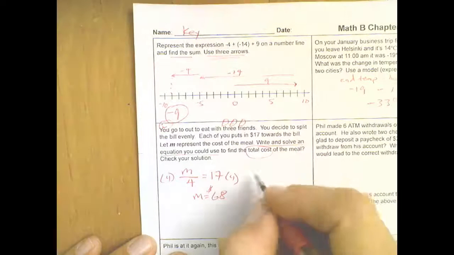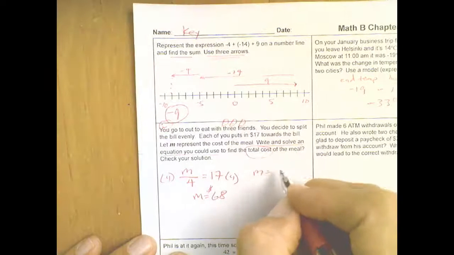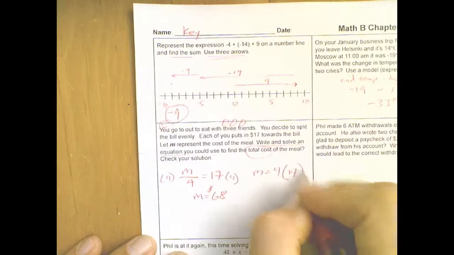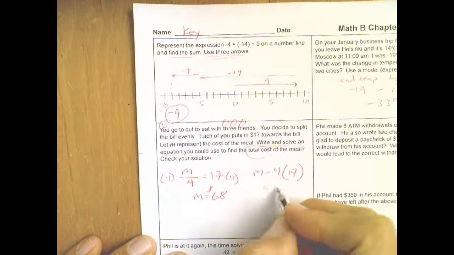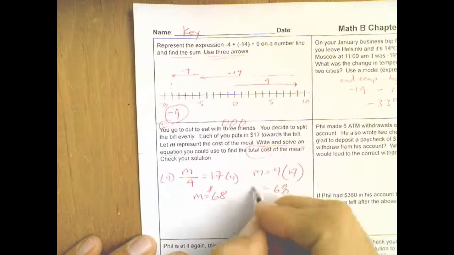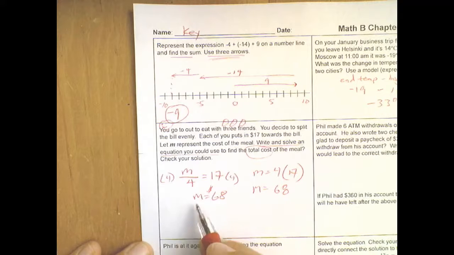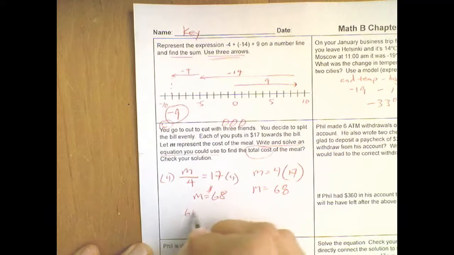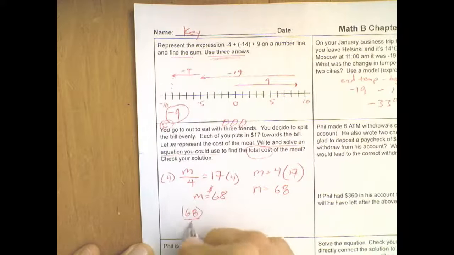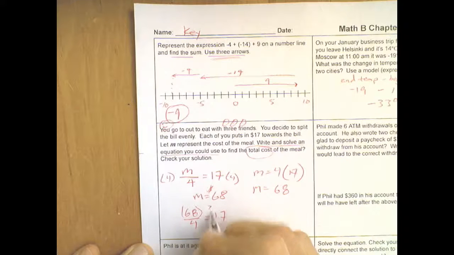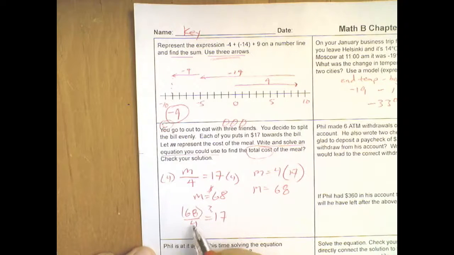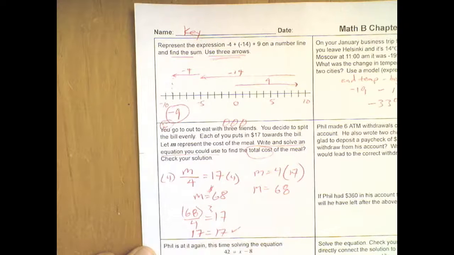Let's see, does that check? If I just say, hey, here's the cost of the meal, 4 people put in $17. Well, 4 times 17 is 68. All right, so let me see if I check my solution. If I took the 68 back in here, this 68 divided by 4, does it equal 17? Well, I can get 4 out of the 6 with 2 behind. 28 divided by 4 is 7. So yes, 17 equals 17.